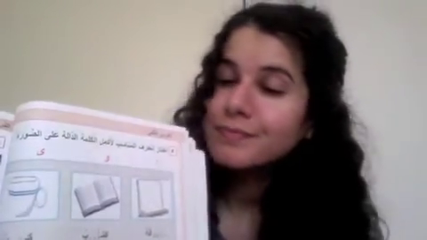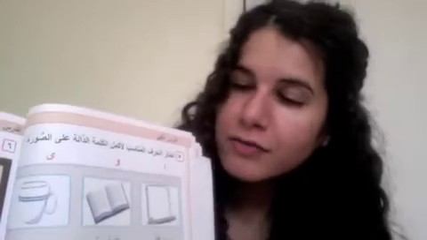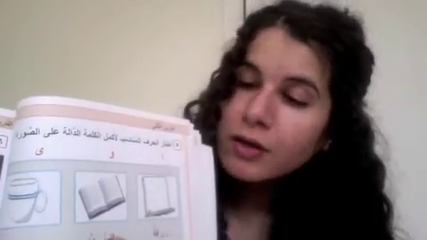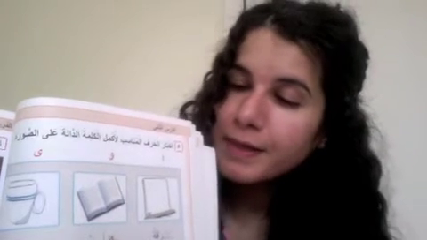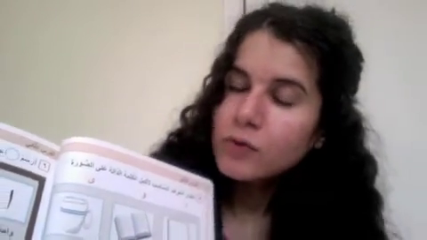كتاب. Obviously, it's an alif. كتاب. That's an alif, and it's the alif that's attached to the letter before it. As you can see, I made it touch the ta. Kitabun.